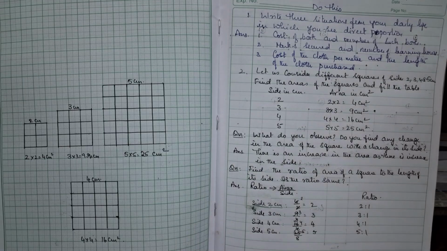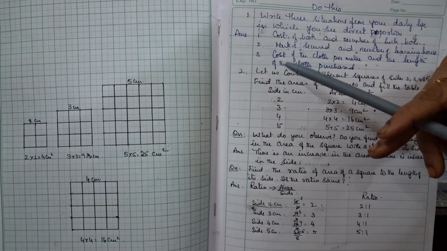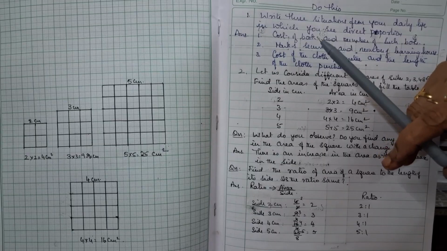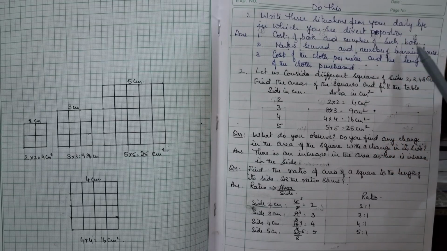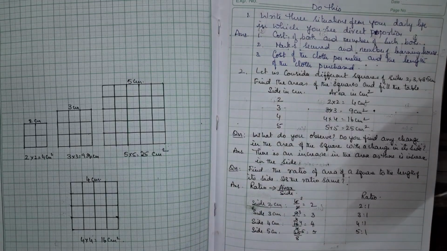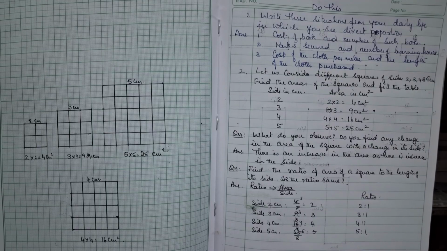Now do these sums, children. Write 3 situations from your daily life in which you see direct proportion. So 3 situations, anything you can write. I have written 3. You can write as you wish. The first one is cost of book and number of such books. So suppose you are purchasing a book, say a maths textbook, and in your school you want 25 maths textbooks. So its cost, if the number of books are increasing, then the cost is also increased. x is directly proportional to y, and definitely the ratio will be constant.